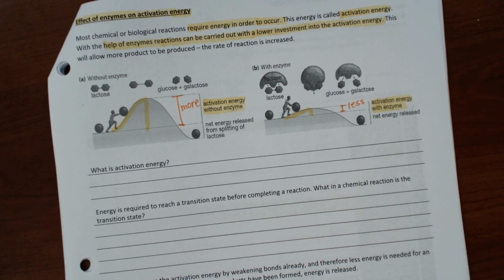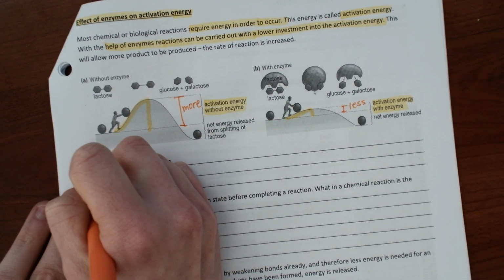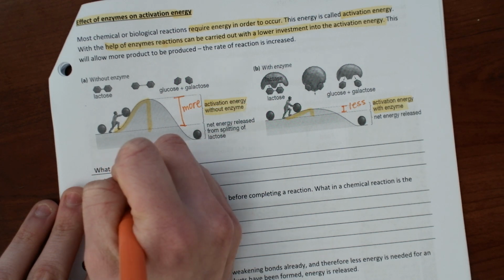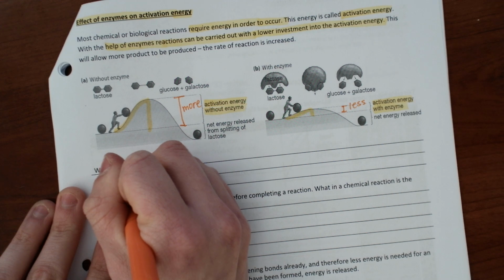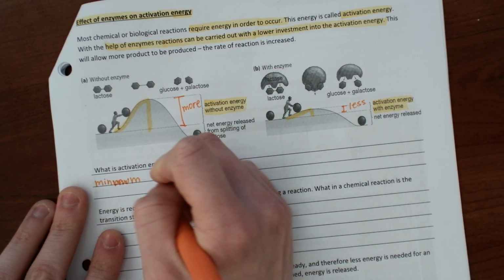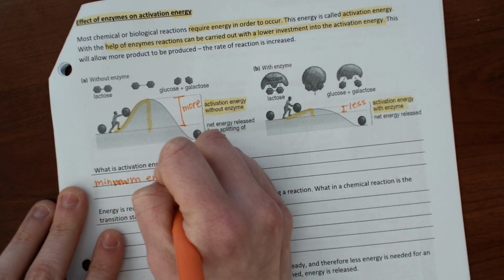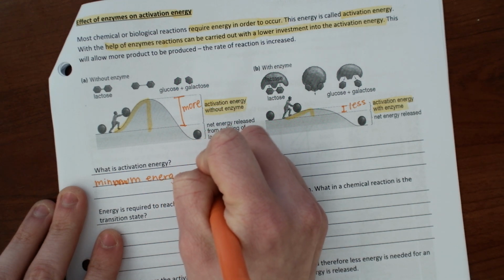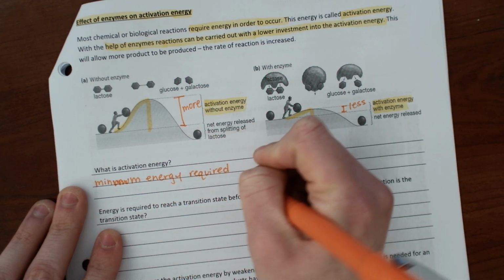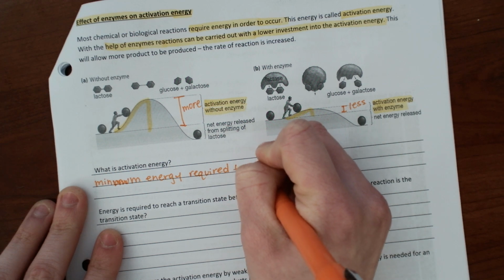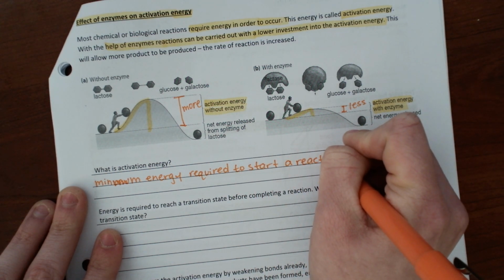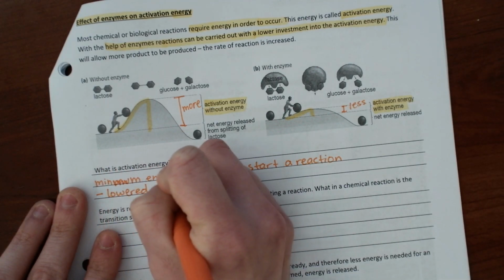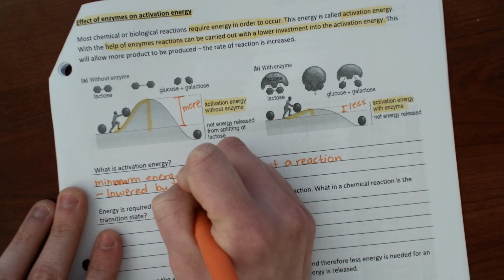And so what is activation energy? It is just the minimum energy required to start a reaction, and it's lowered by enzymes, or by enzyme activity.